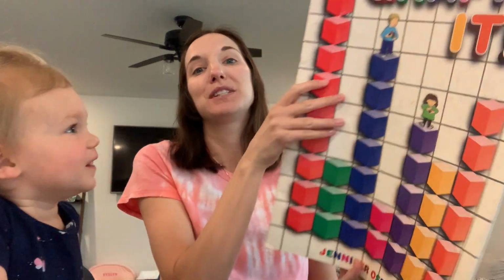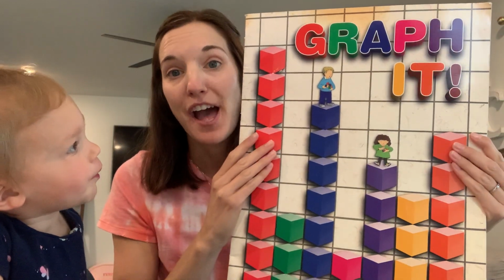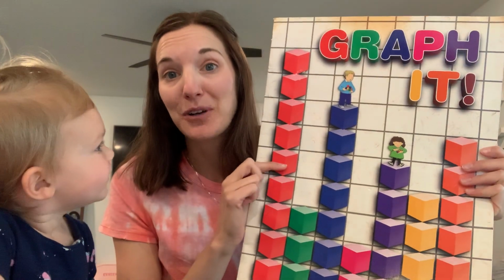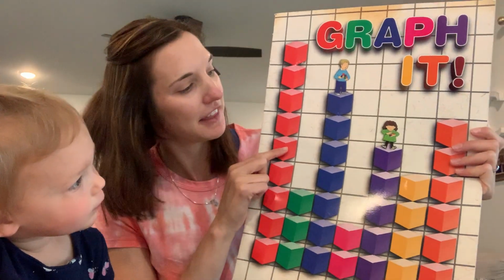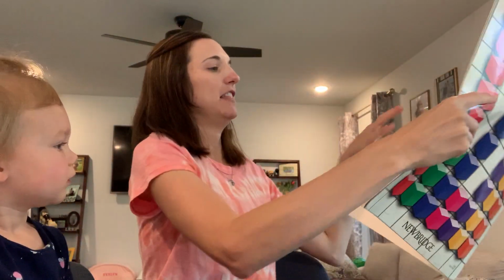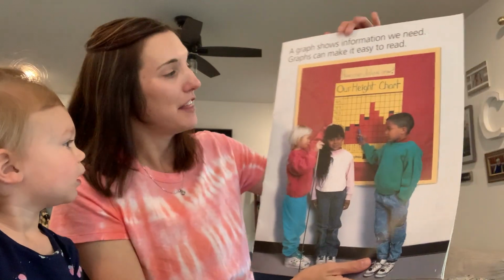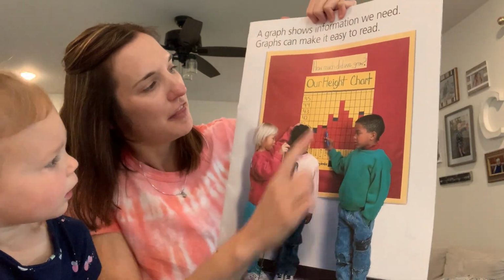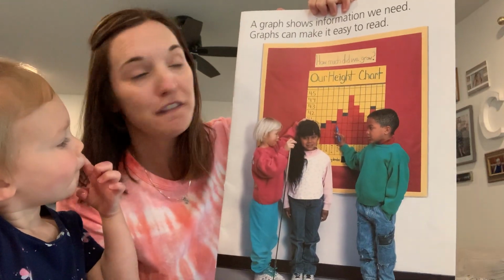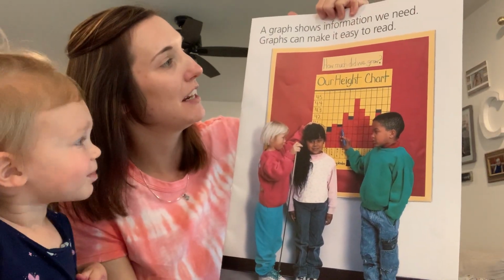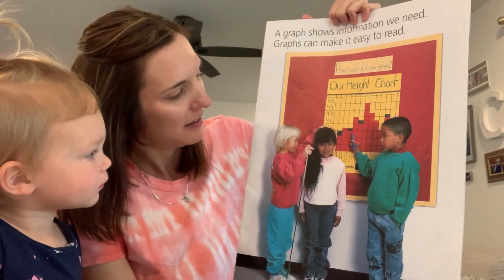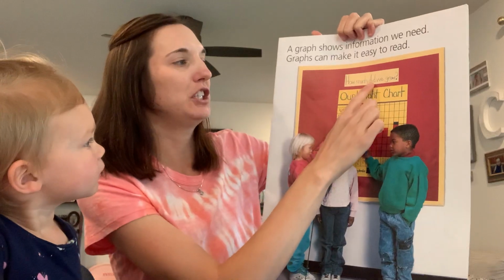I got from school this big book about graphing, and I thought we would look through it today because you guys are learning about graphs in math. So I'm going to open it up, and there's some kids, and they're graphing their height, which is how tall they are. And it says, a graph shows the information we need. Graphs can make it easy to read. So they're graphing, how much did we grow?